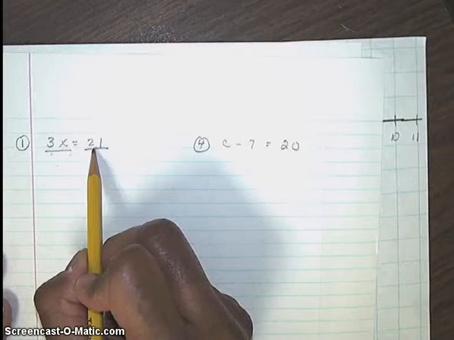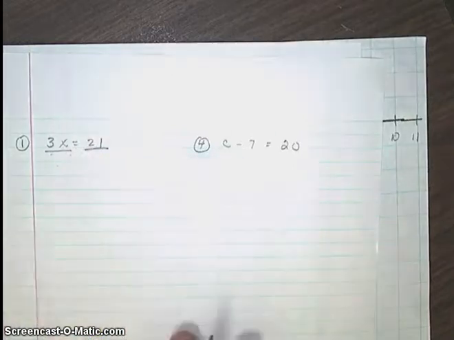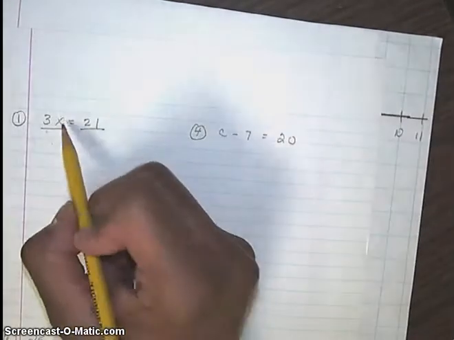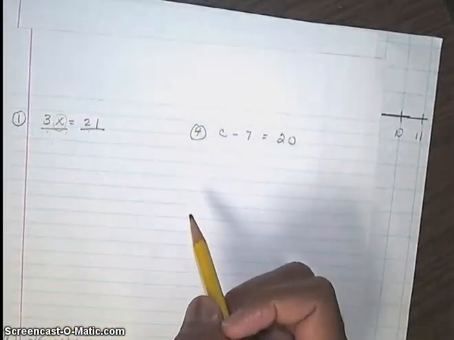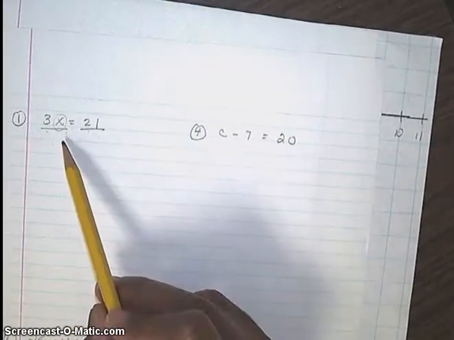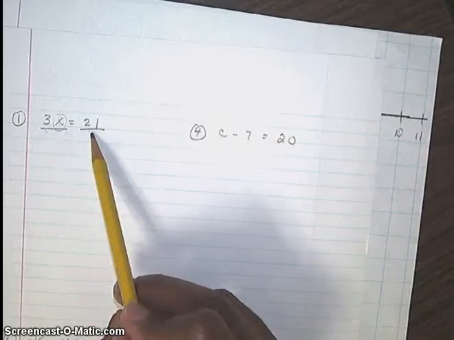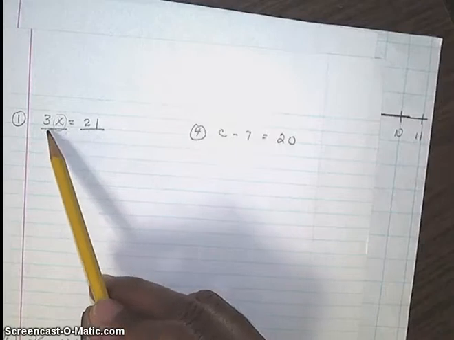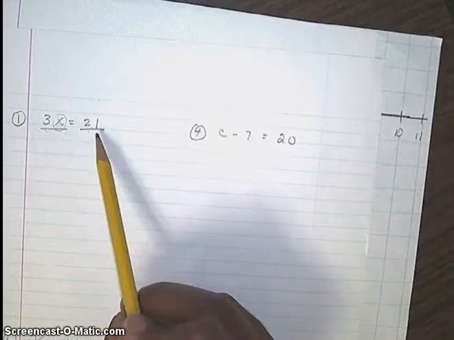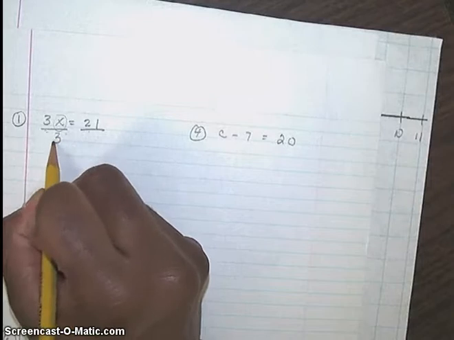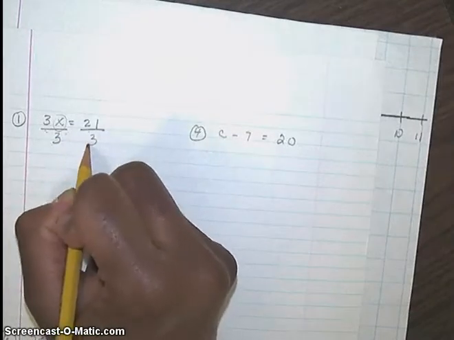We've done it on one side, so we're going to do it on the other for this particular purpose. Now, the second step is to get the variable by itself. When we get the variable by itself, we need to look at, first of all, where is the variable? The variable is here, and it is x. Which number is closest to x? The 3 is. We know we're going to divide on both sides, but we now know that we need to do something with that 3. What are we going to do? We're going to divide the 3 on both sides. So now we have 3x divided by 3 is equal to 21 divided by 3.